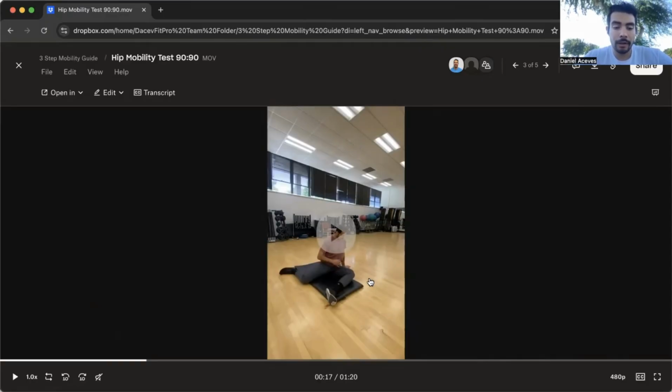Okay. So hip mobility is really good if you want to be able to play any sports, you want to be able to be active, going on hikes, doing activities that you love doing, squatting down to grab your kids, doing stuff like that.